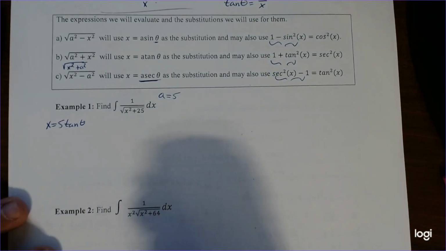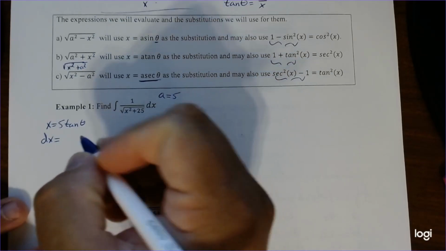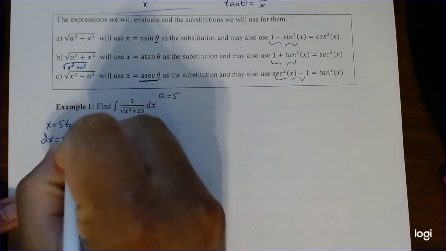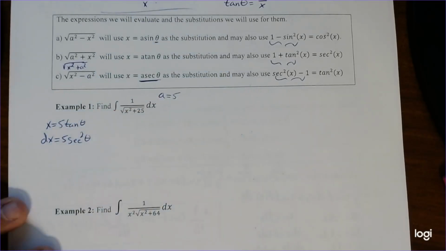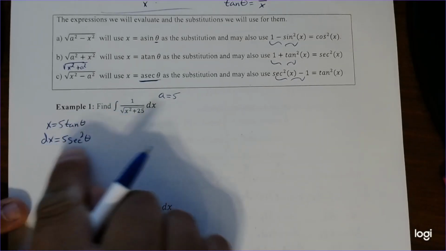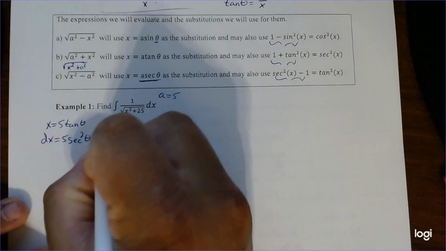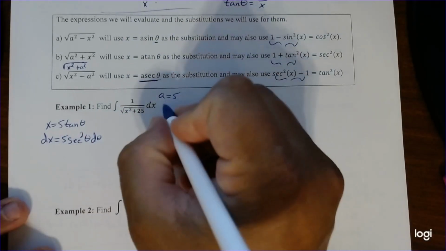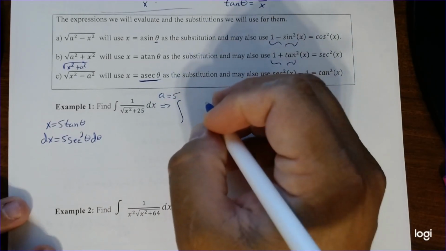So therefore, the derivative is going to be 5, and the derivative of tangent is secant squared theta. So now plugging in everything we know, plugging in x here, and dx equaling that instead. Oh, and this is going to be, sorry, d theta. So plugging all this into here. Again, it's going to look like a horrible mess, but it actually simplifies kind of nicely.